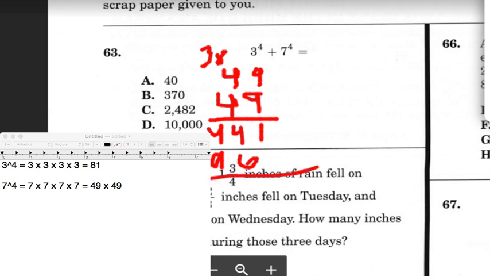We're going to get 1, 0, 4, 1. No, I did that wrong. There should have been another carry here. So I get 2401.